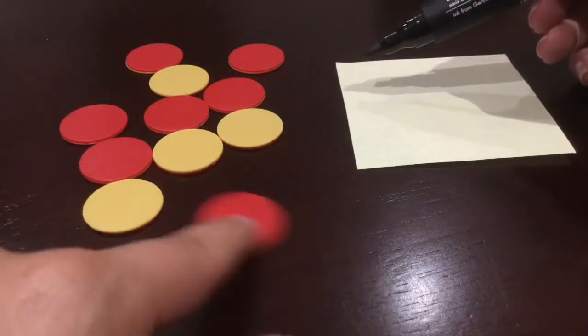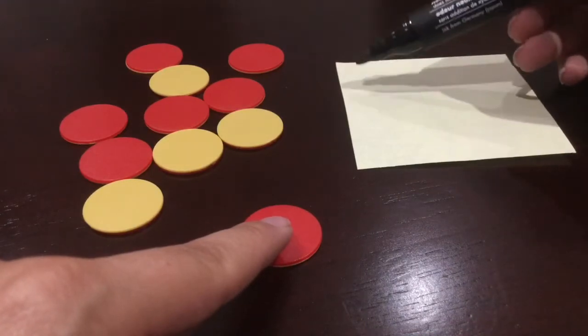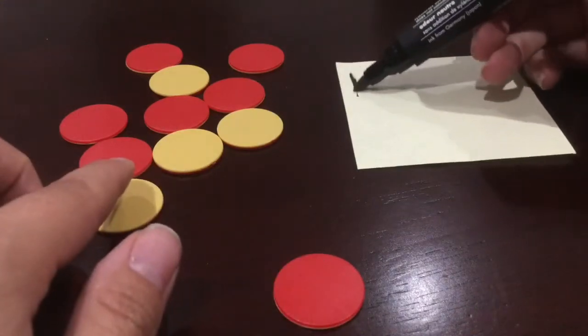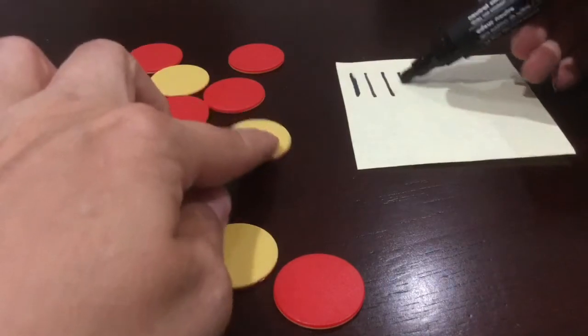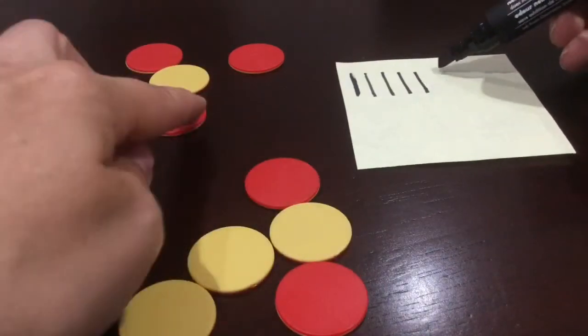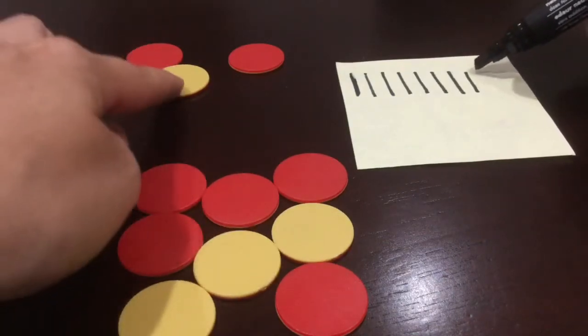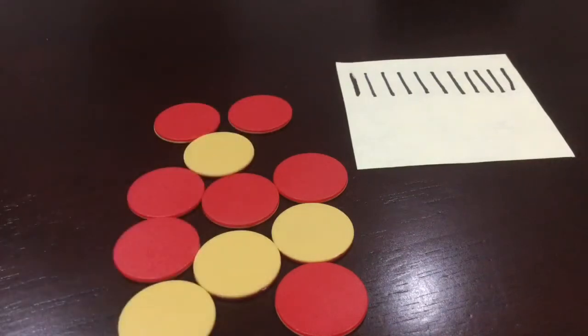So every time I slide a chip, I'm going to put 1 tally mark, which is a tall stick, on my page. 1, 2, 3, 4, 5, 6, 7, 8, 9, 10, 11.